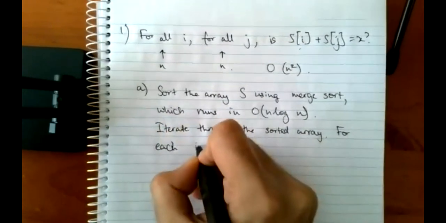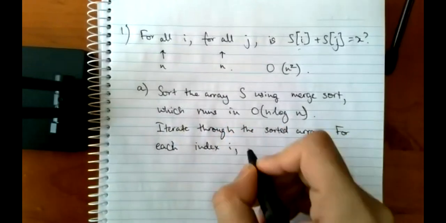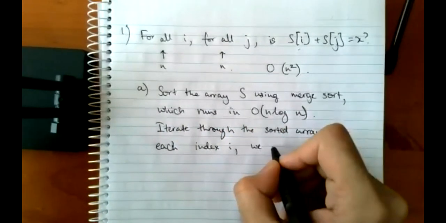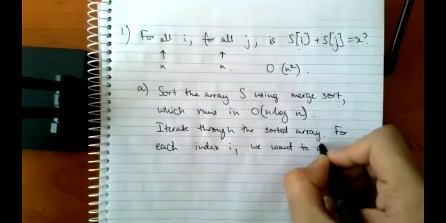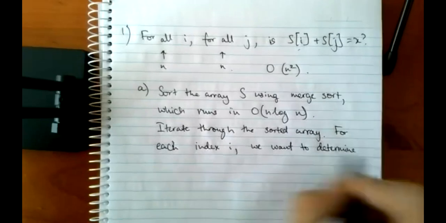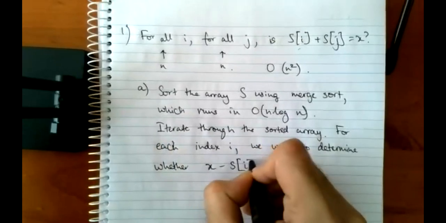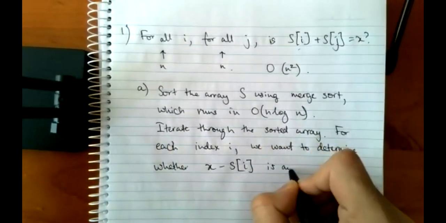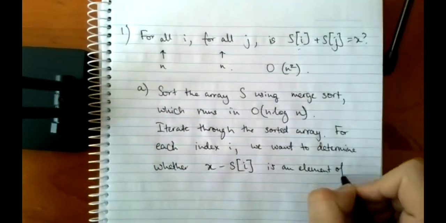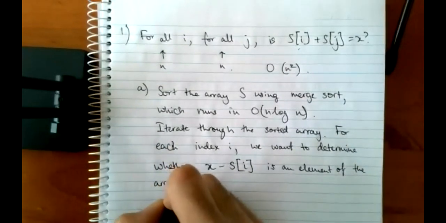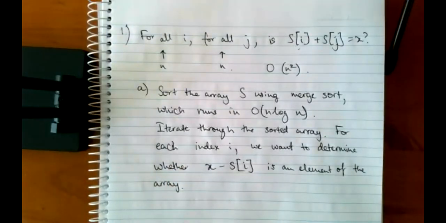So for each index i, we want to determine whether x minus s_i is an element of the array. Is that clear? Because in that case, that element together with s_i will make up a total of x.